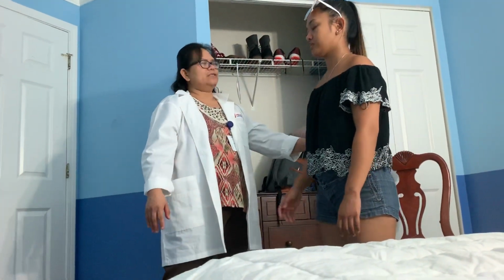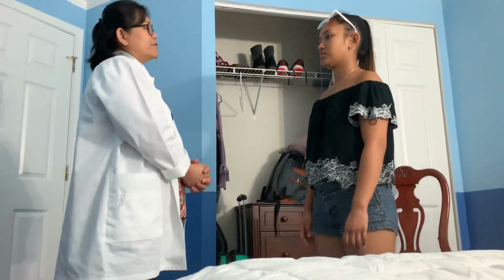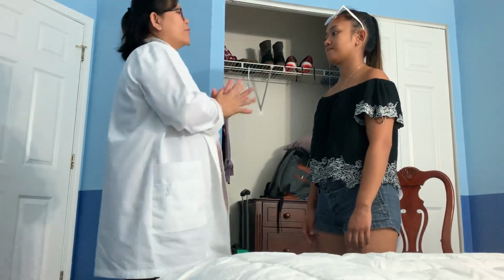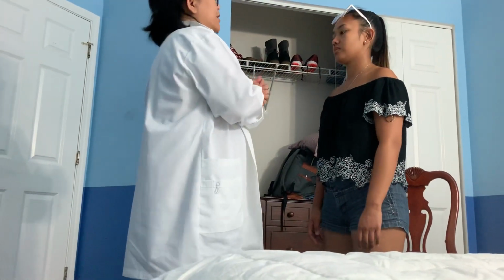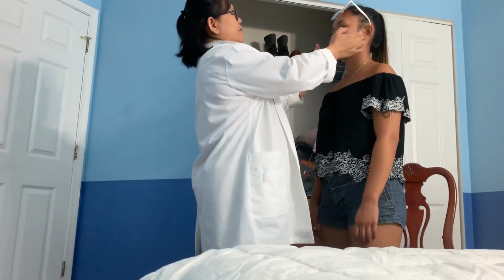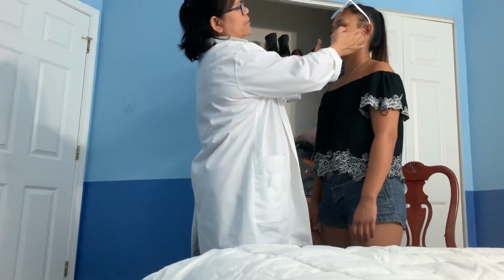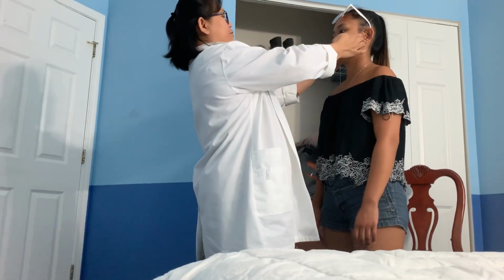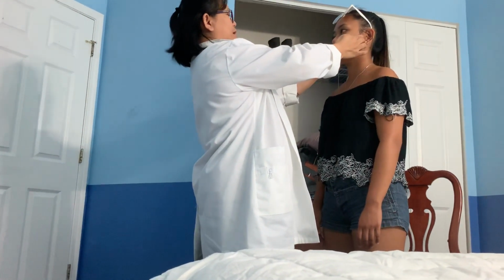So next one is we are going to check for the head and neck. For the head and neck, there should be an inspection for deformity and also posture. And then I'm going to palpate for the TMJ. With my two fingers, I'm going to palpate just in front of the tragus part of the ear. And then I'm going to request you to open and close your mouth.